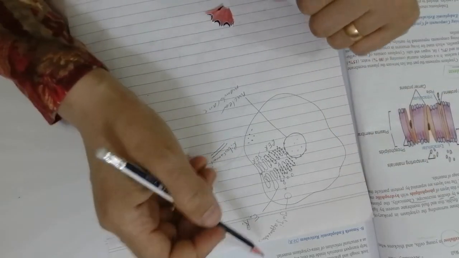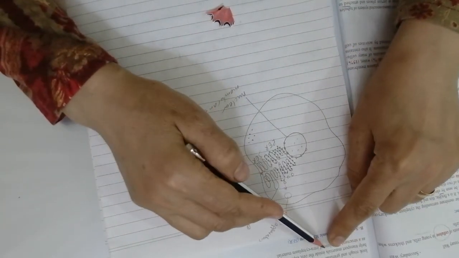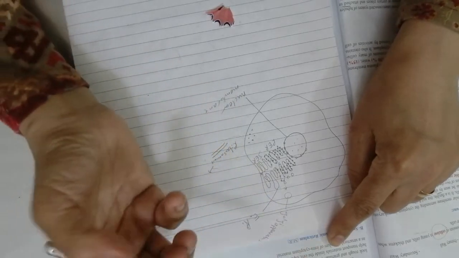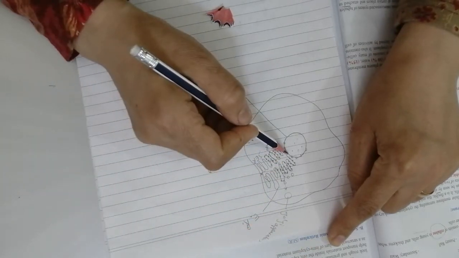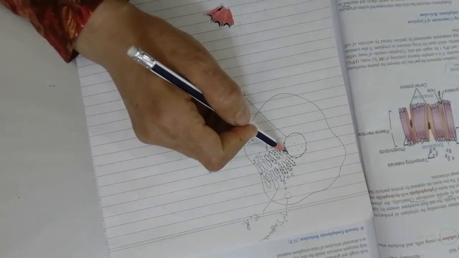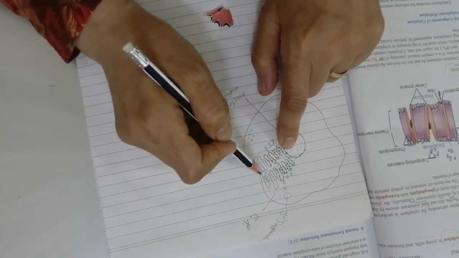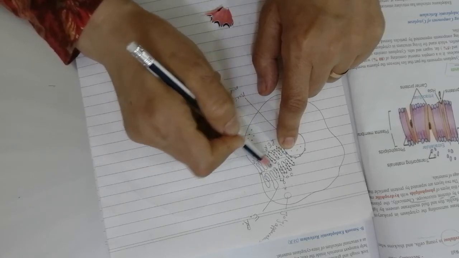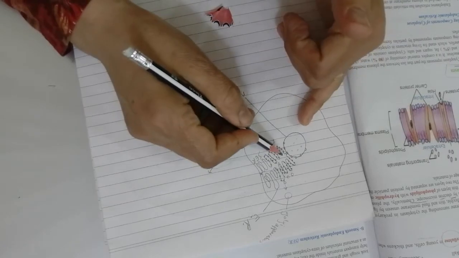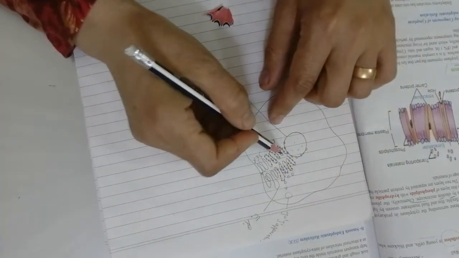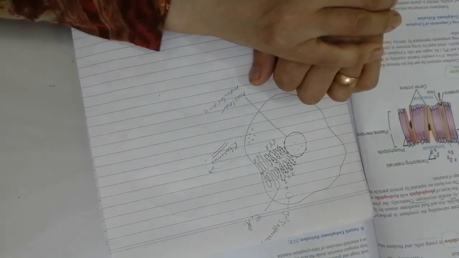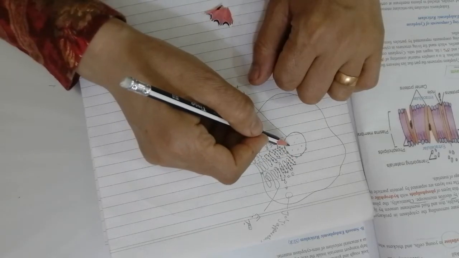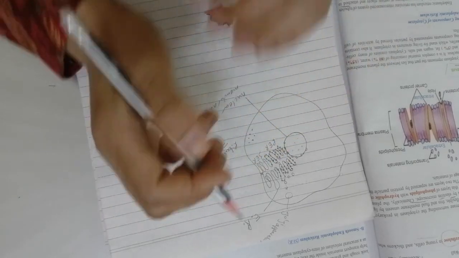The second function: they help transport materials inside the cell. How can they help in that? As we know, it is attached to the nuclear membrane, and it's attached to what? To the cell membrane. So here we have a structure like a canal that helps in transporting the proteins and whatever it needs to transport from the nucleus to outside the cell as well.